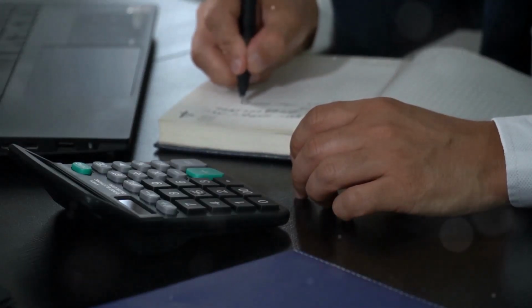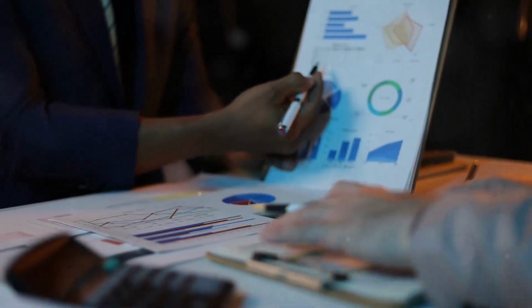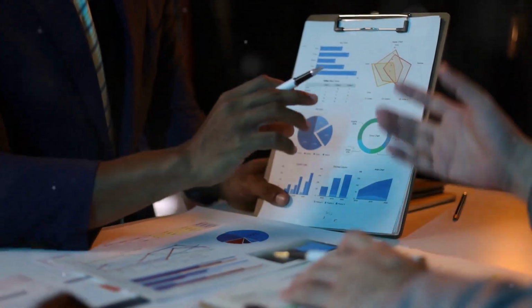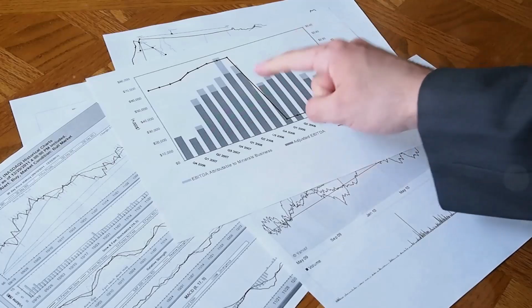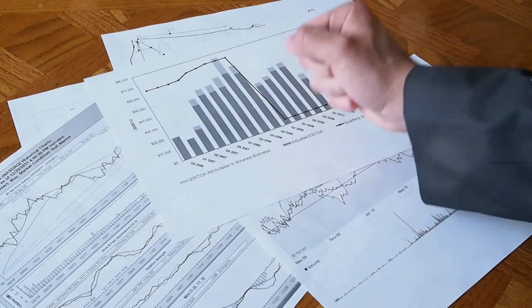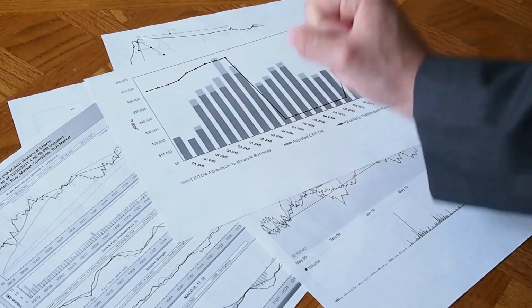Today, we're diving into an essential concept in project finance, debt sculpting. Whether you're new to the field or looking to refine your skills, understanding debt sculpting is critical for structuring effective project finance deals.